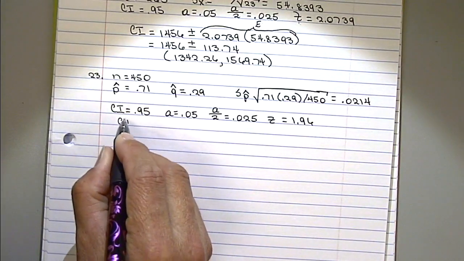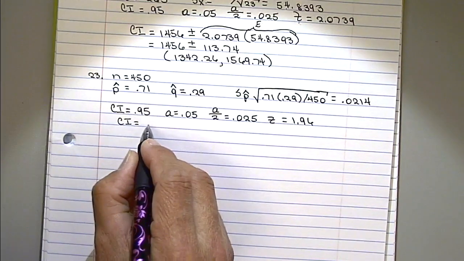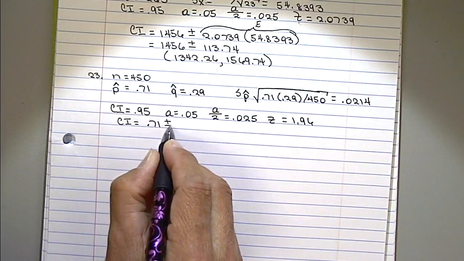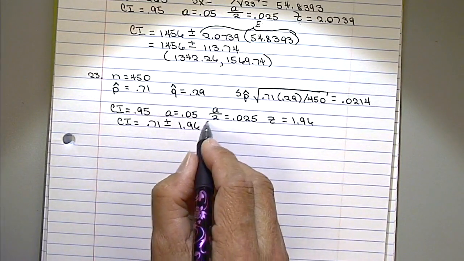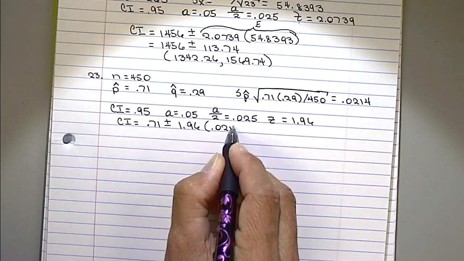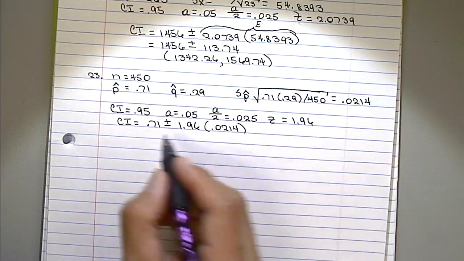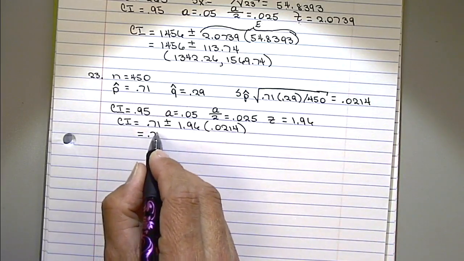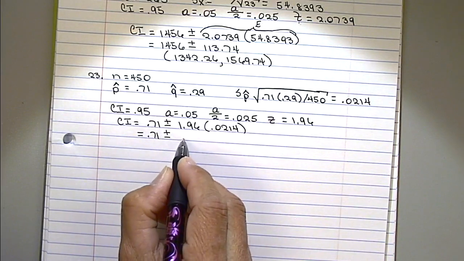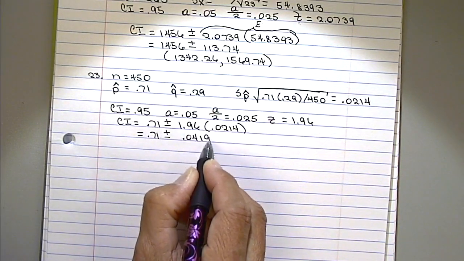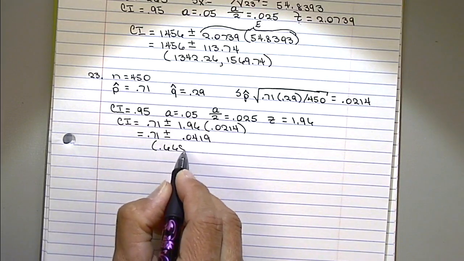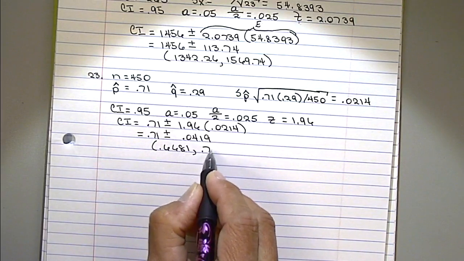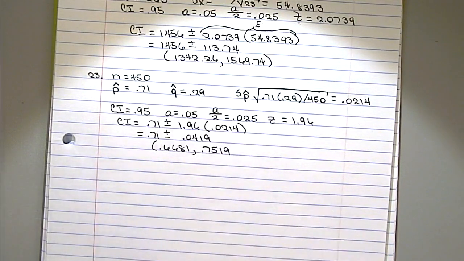How's the confidence interval? Well, it's going to equal the sample proportion plus and minus the margin of error, which is calculated the same way. The z-score times the standard deviation that I adjusted. I get that to be 0.71 plus and minus 0.0419. It said go to 4 decimal places, so I'm going to keep all 4 of those. And I get 0.6681 and 0.7519.